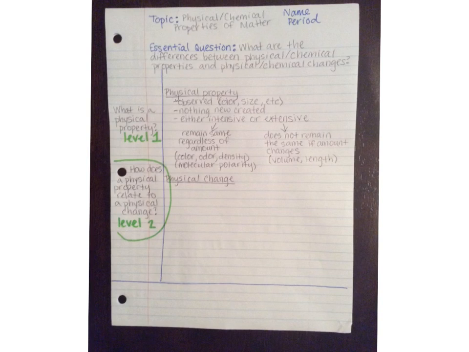So I have some examples of a question you might come up with based on the notes on the right. So questions over here on the left should be able to be answered over here on the right. So for a chunk of information, such as this physical property, there should be a question that goes with it. So this is a very basic level 1 question, and I'm going to explain what that means on the next slide. What is a physical property? That very easily can be answered right over here with these definitions. A physical property is observed, and it's nothing new creative.